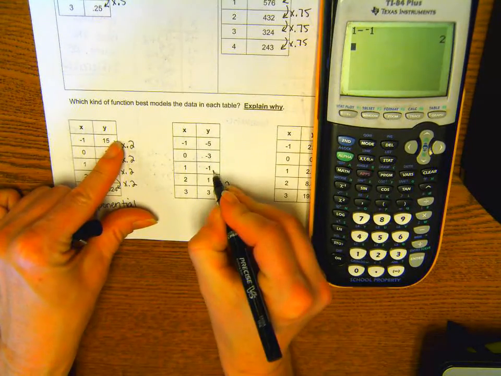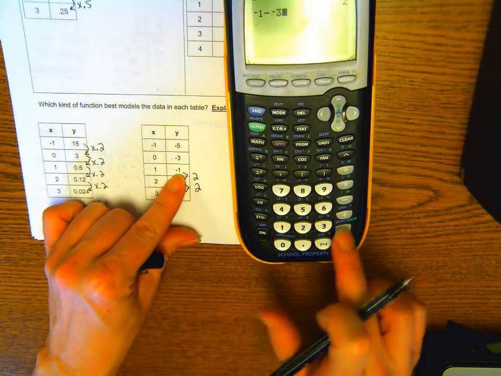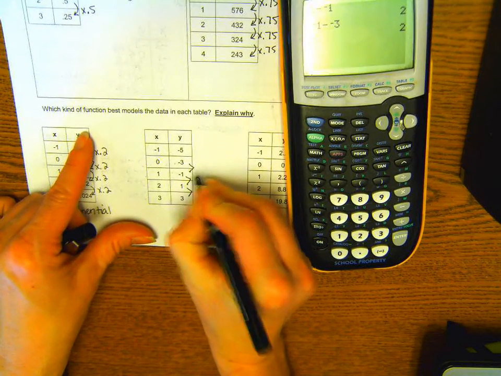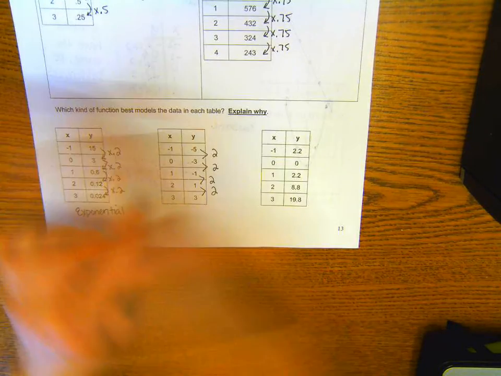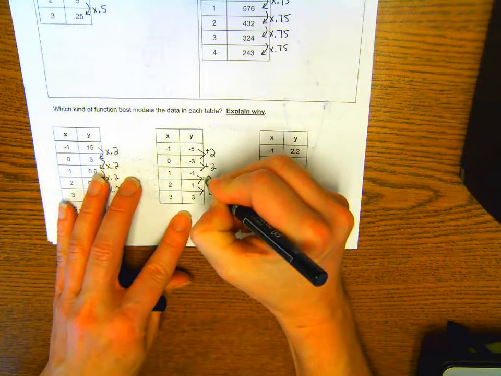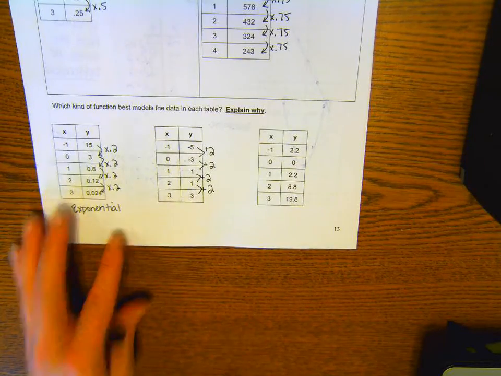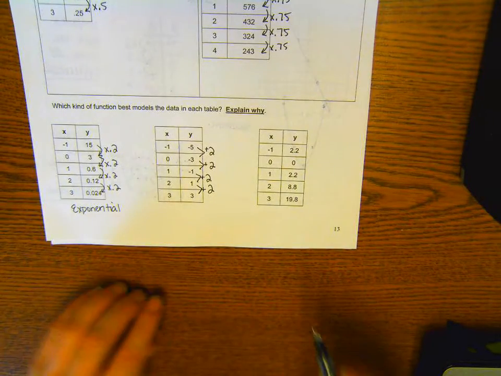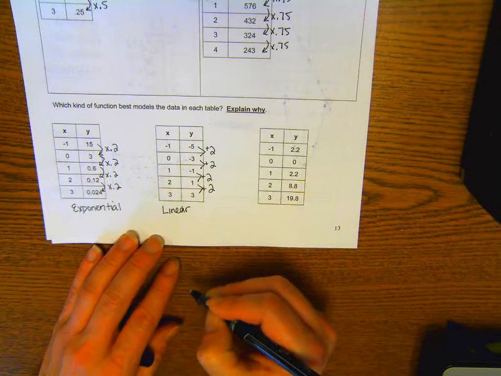And then if I did negative 1 minus a negative 3, that's also 2. And this is also 2. These are all going up, not multiplied, by 2. The first differences were the same. What kind is this? This is linear, and 2 is actually going to be the slope of the line.